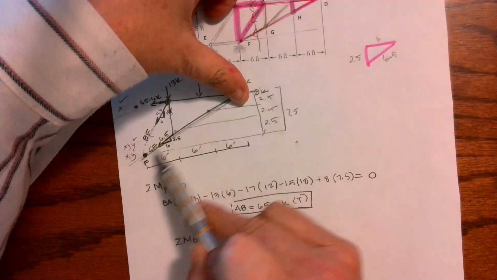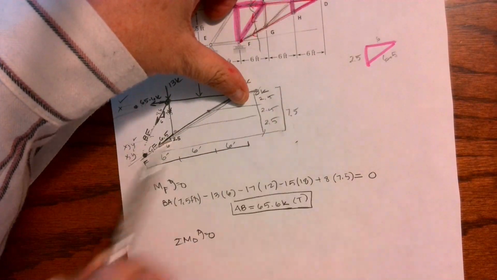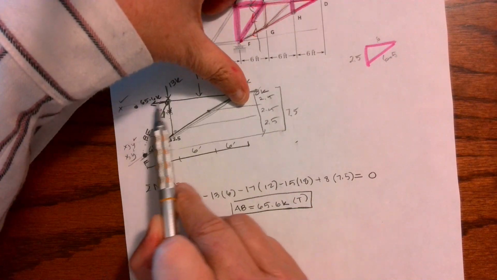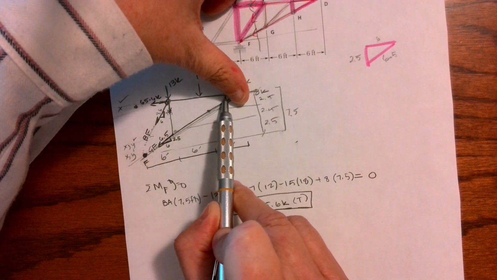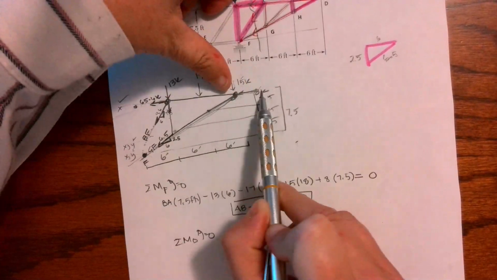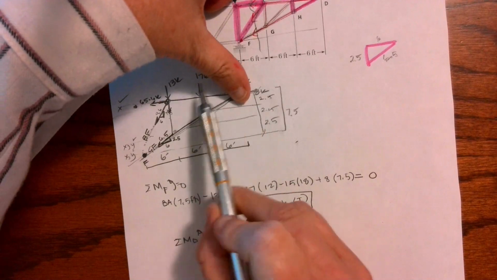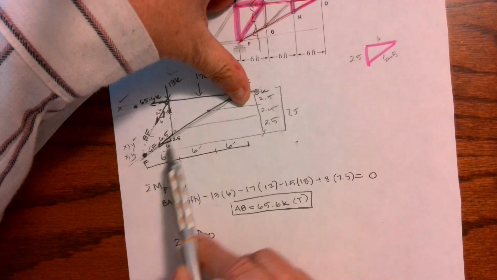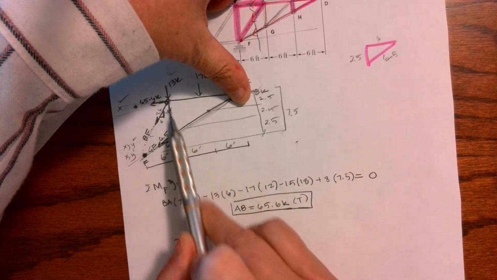GF is going straight through, so it would cause translation, not rotation. 65.6 goes straight through. These 2 forces at D are not there, so I'm left with the 17, the 13, and I'm left with this member BF.